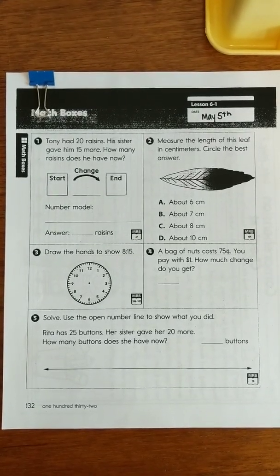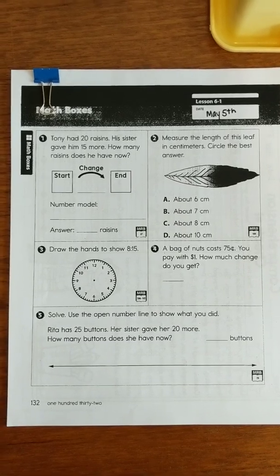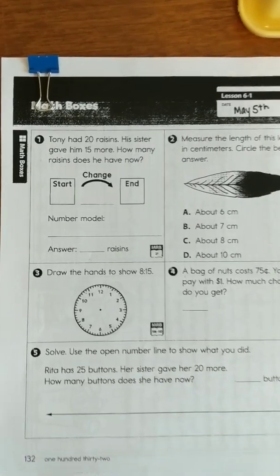Hey guys, it's Tuesday, May 5th, and we're ready to do the math boxes, lesson 6-1. So we've got 5 math boxes here.